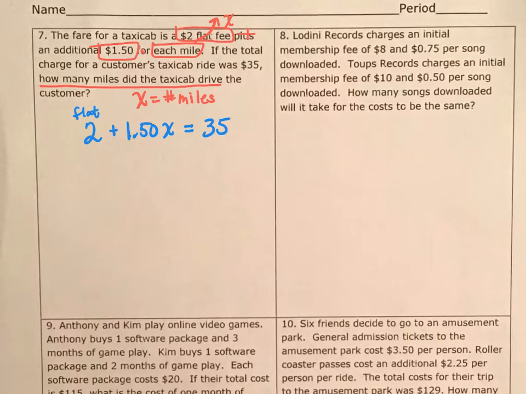This is our per mile charge. And this is our total. Okay, so now we can solve the problem. We have 2 plus 1.50x equals 35. Get rid of our constant by subtracting 2 from both sides.